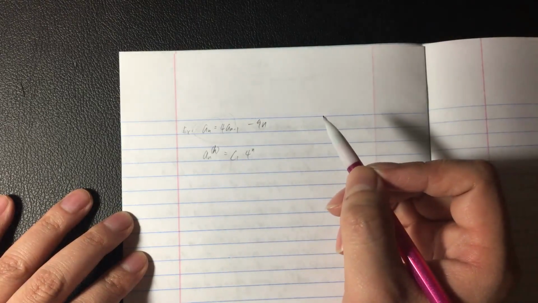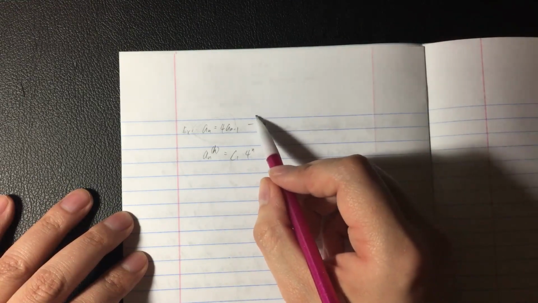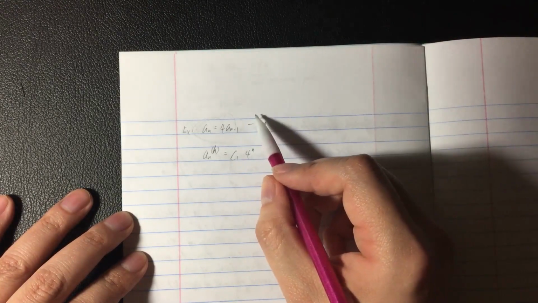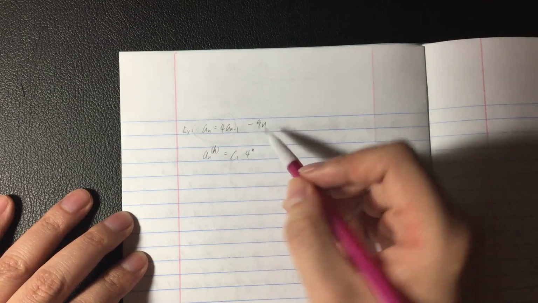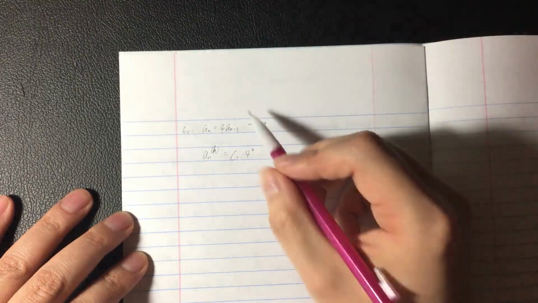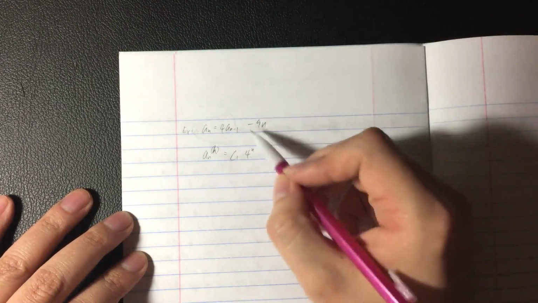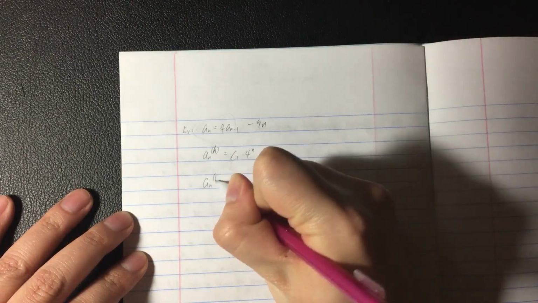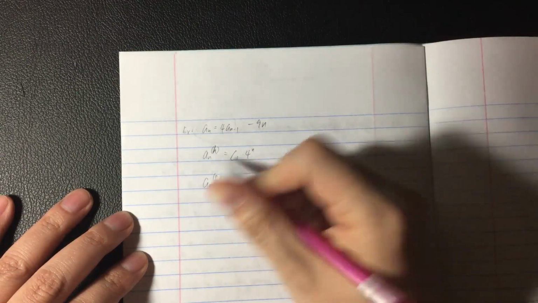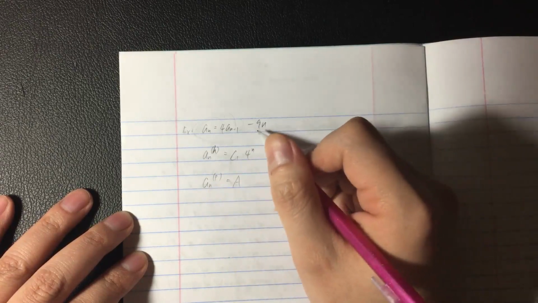Next, we try to find the particular solution. The non-homogeneous part, the non-recursive part, is a polynomial of degree 1. So the particular solution must have the form of a general polynomial of degree 1.